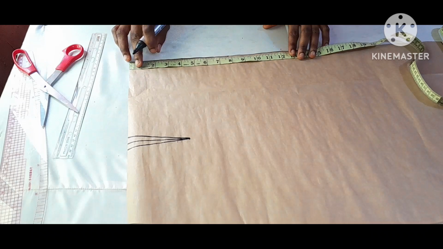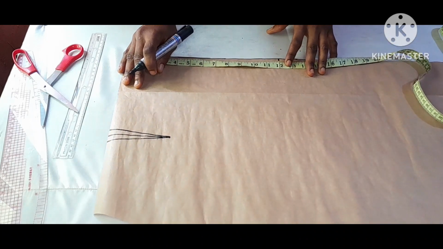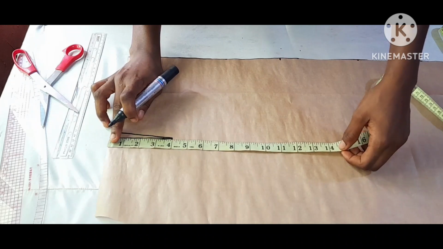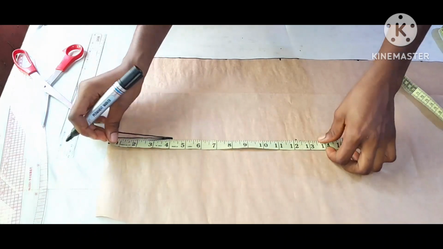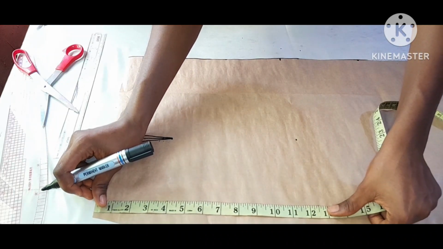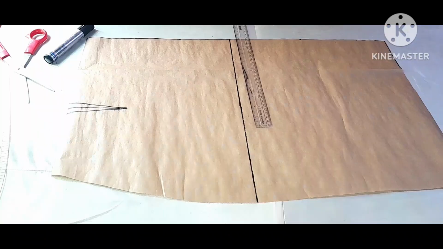I'll mark 12 inches points here, my 12 inches points like this, then make a straight line. This is 12 inches point. Then draw a straight line.